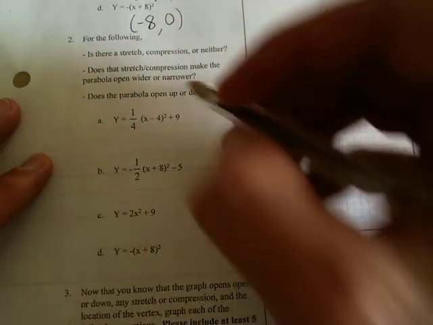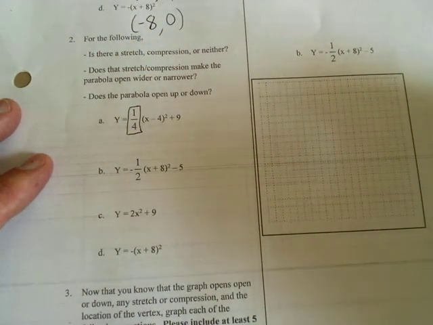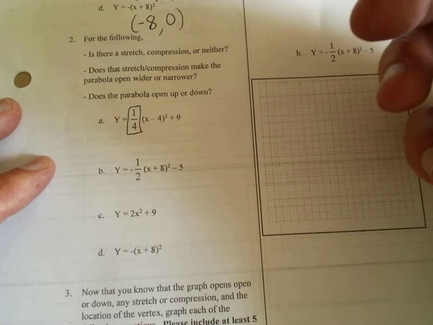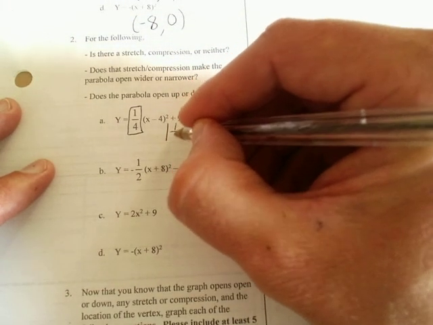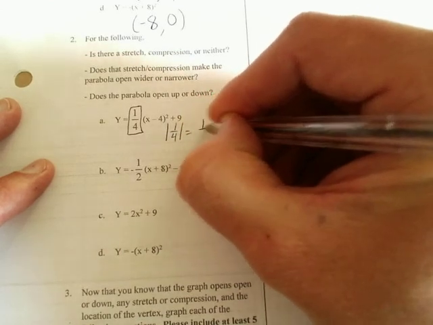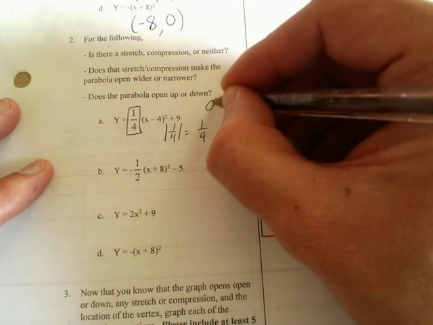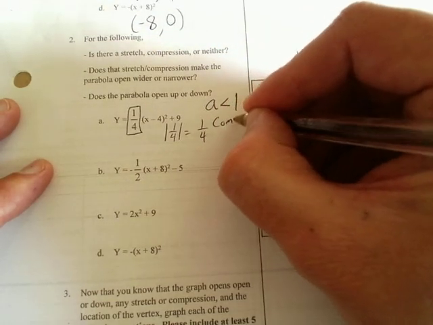So looking at letter A, A in the quadratic function is 1/4. So we have to take the absolute value of this. The absolute value of 1/4 is equal to 1/4. If the absolute value of A is less than 1, like it is here, that's going to be a compression.